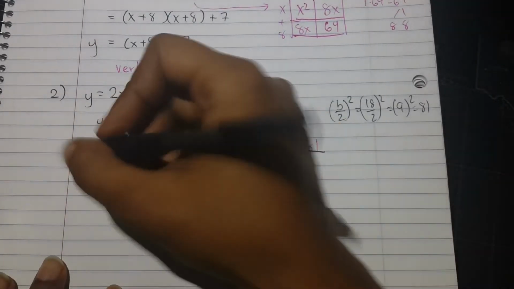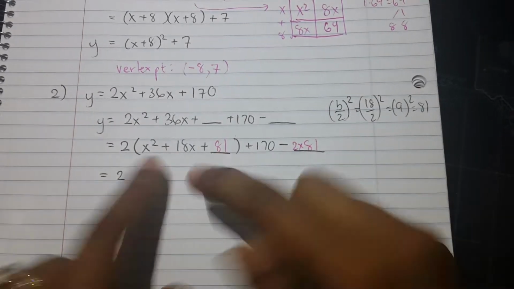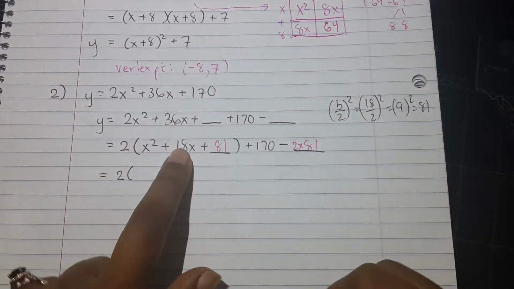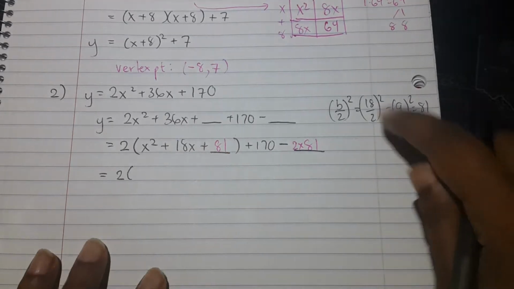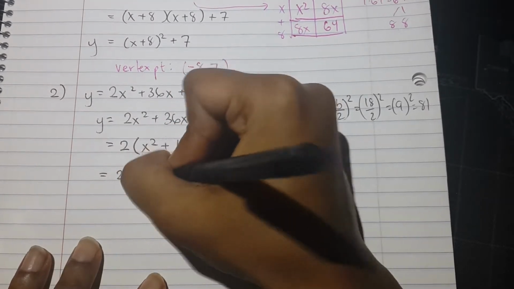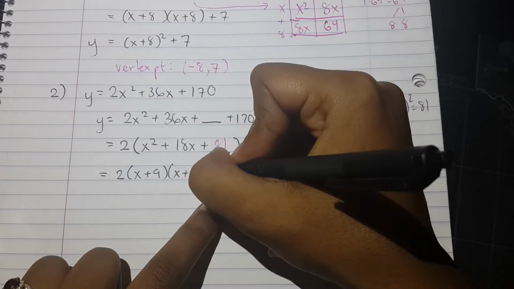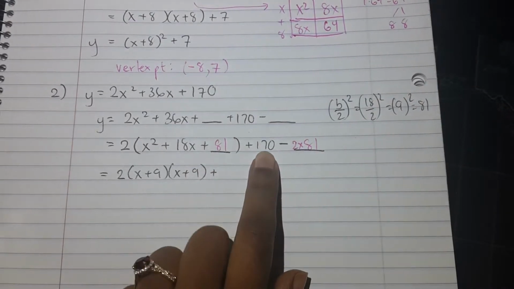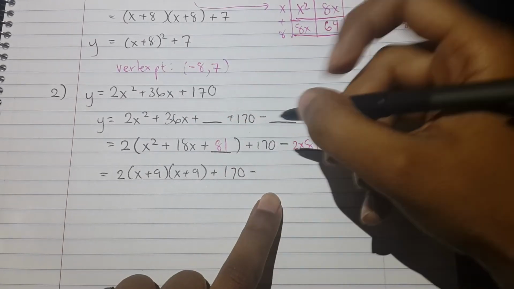So let's rewrite this as the following. So it's going to be 2. And again, you want to factor at this point. I would go with the shortcut and realize that I just need to take this b divided by 2 term, and write x plus 9. x plus 9. Again, it's always going to be the same. Then it's going to be plus, and then we're going to combine, well, actually, let me just rewrite it. So it's 170 minus 162.